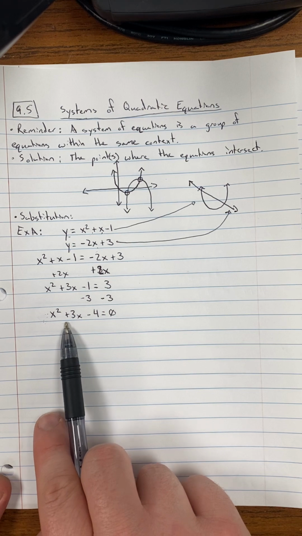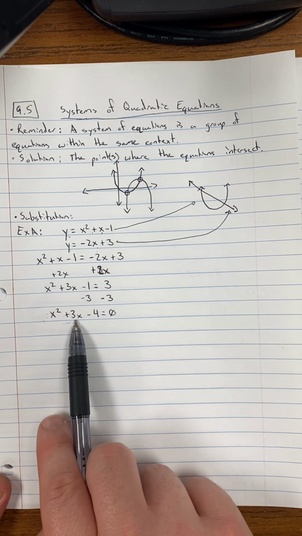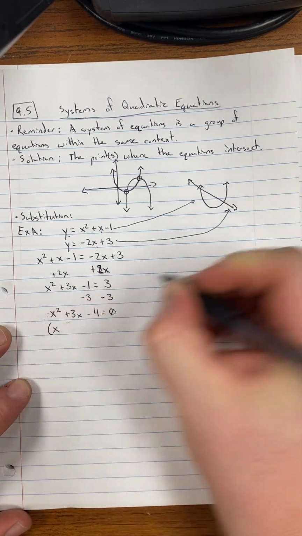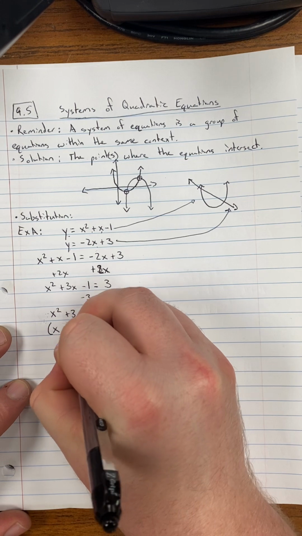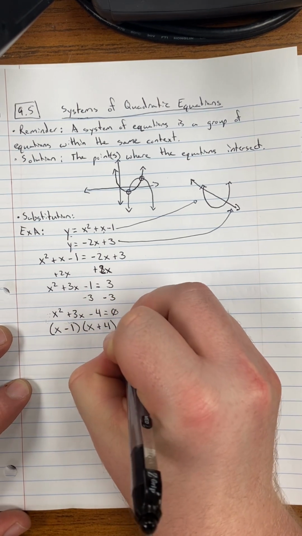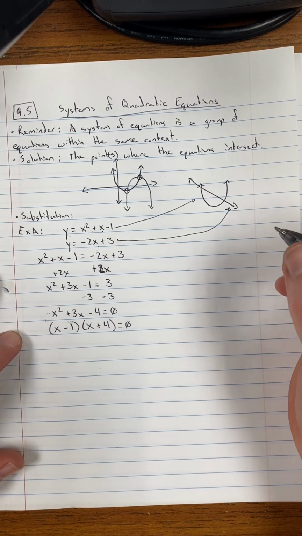And then when I add the 2, negative 1 plus positive 4 will create a positive 3. So that's actually a pretty easy one to factor, which gives me this. And then now I just need to solve for x.